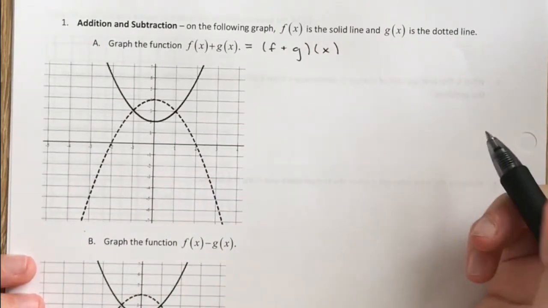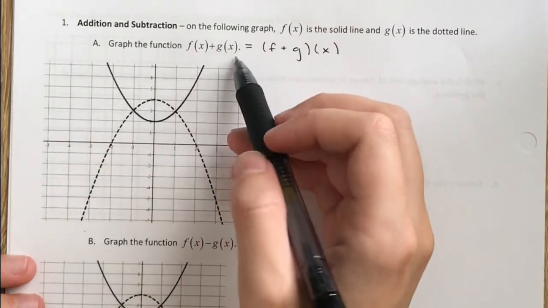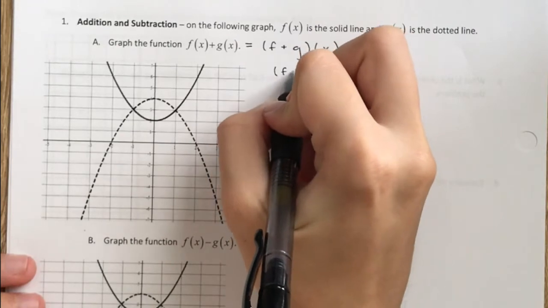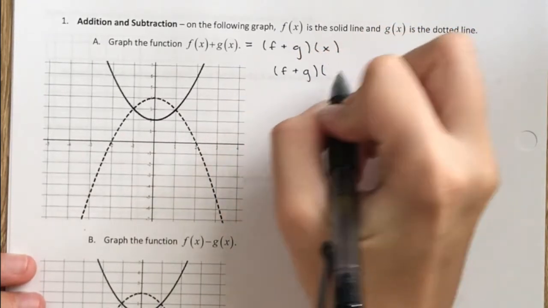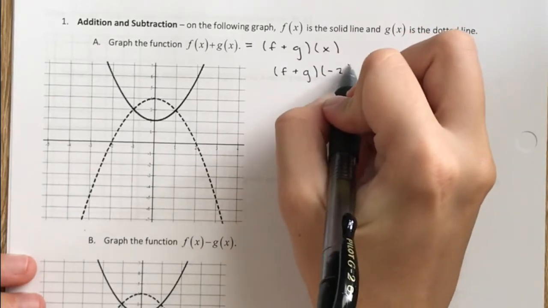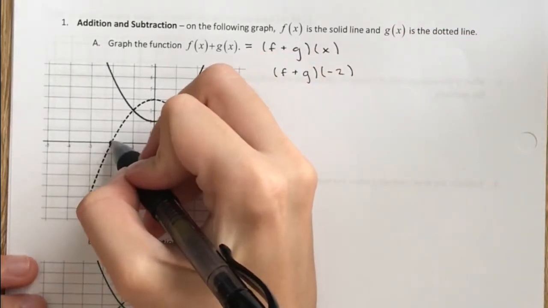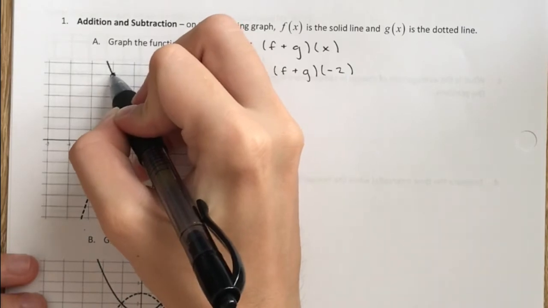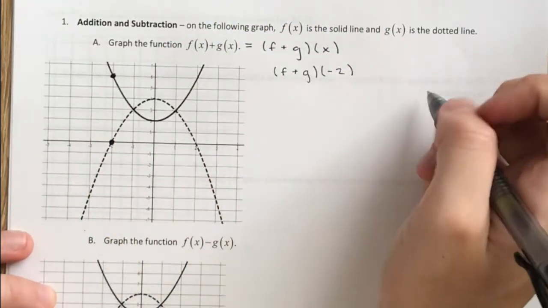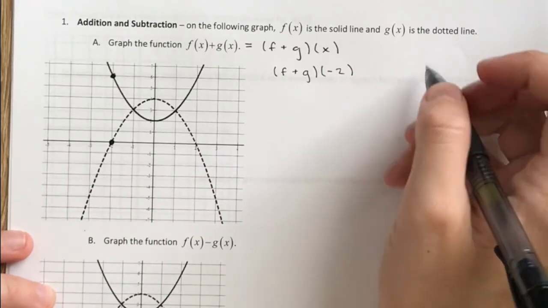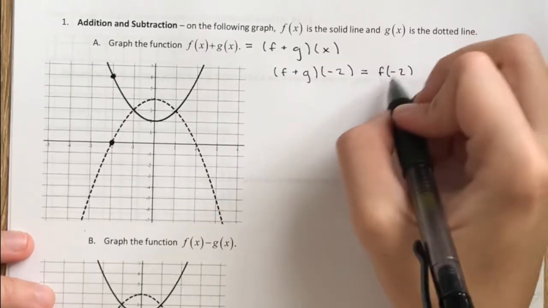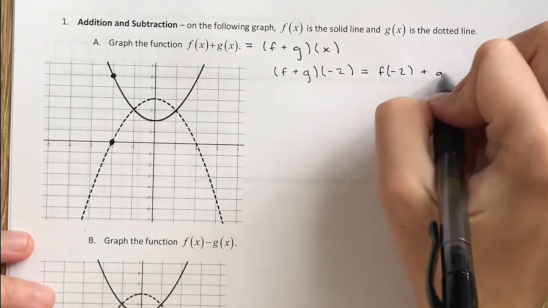So how are we going to do this, right? We don't know what f of x is and we don't know what g of x is. Let's just take a quick look at a single point and see what's going on. Let's say we're looking at f plus g of, I don't know, negative 2. It looks like we have some pretty solid points that fall right on grid lines. So let's look at that one first. So f plus g of negative 2. Our definition tells us that this is f of negative 2 plus g of negative 2.